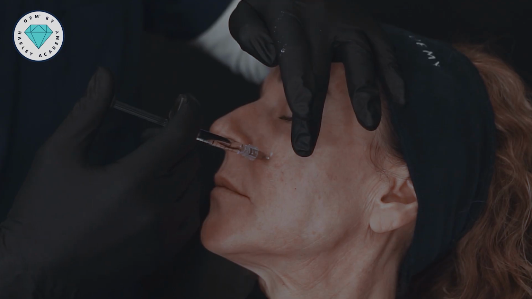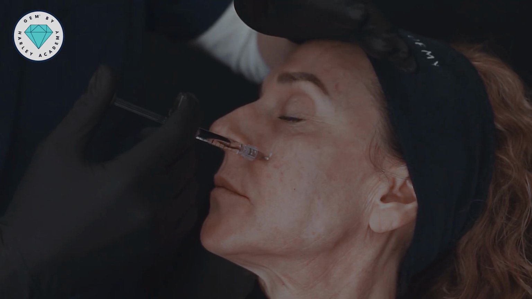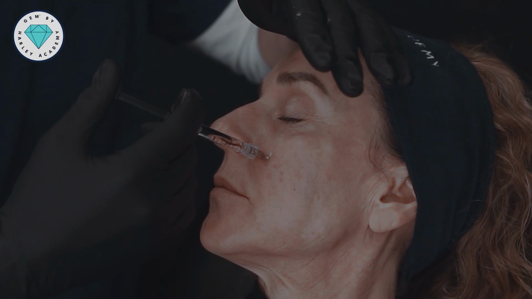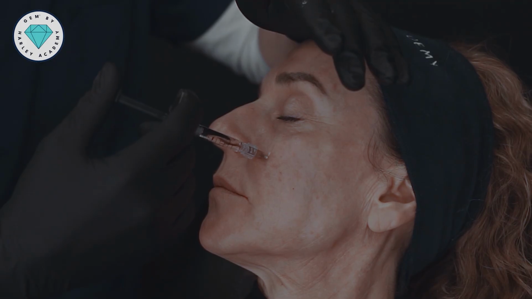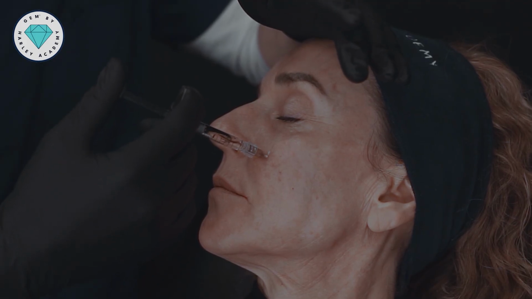And really important here that we have slow injection pressure. If we're using a high G prime product, slow injection pressure minimizes the risk of filler moving along the needle track into the subcutaneous depths.